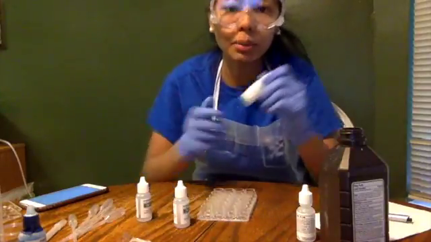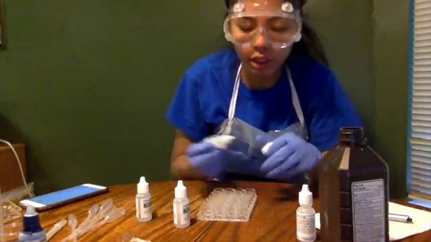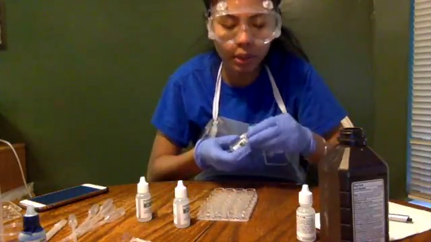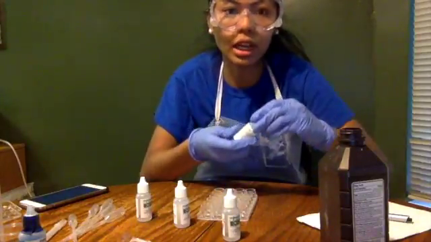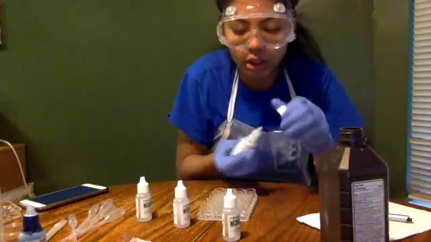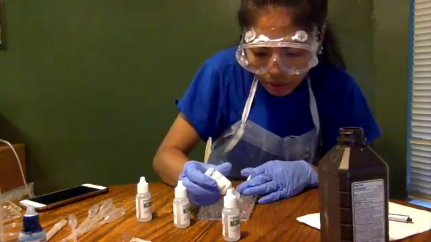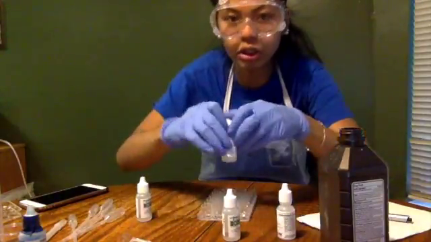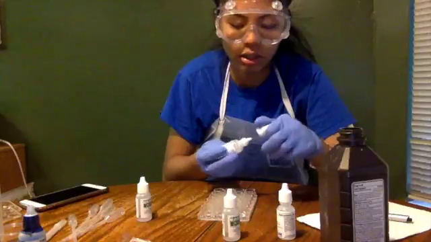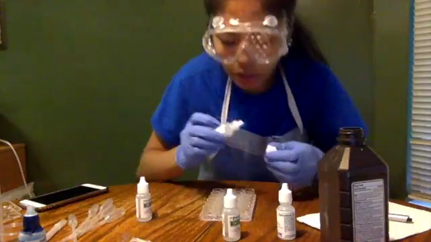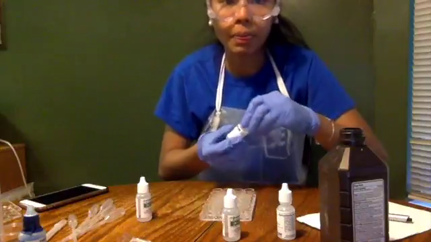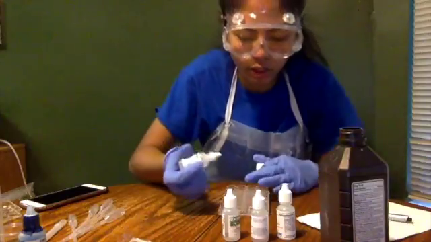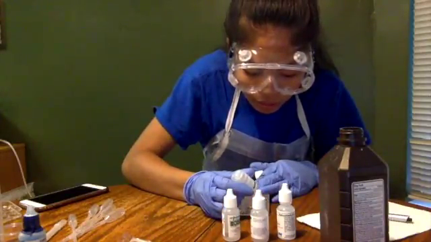So I'm going to take 8 drops of potassium iodide and put it in the left top well. 8. And then I'm going to add 2 drops of HCl, hydrochloric acid, to the potassium iodide, 2 drops, and 4 drops of starch solution as well. And as you can see, it's a little murky. And then I'm going to add 8 drops of sodium thiosulfate. 1, 4.